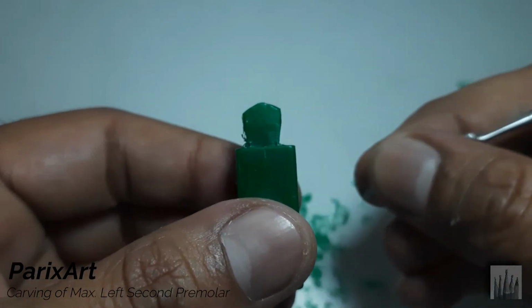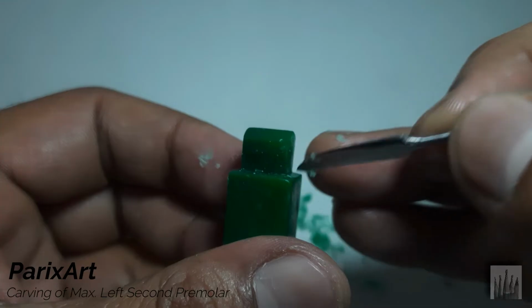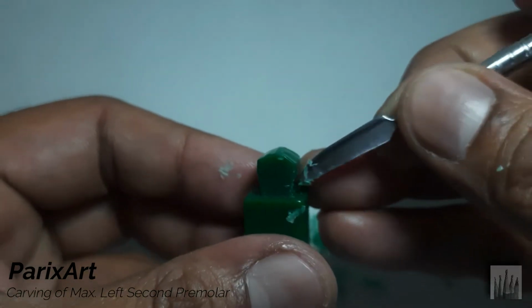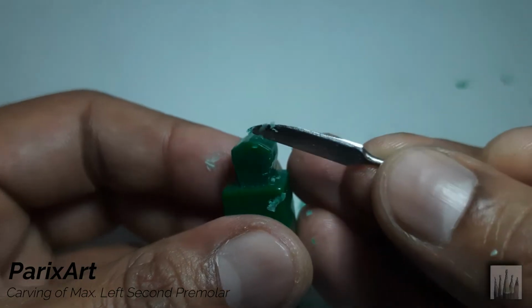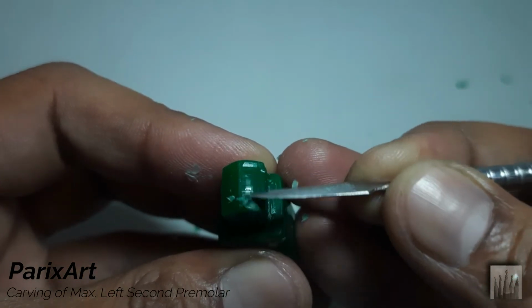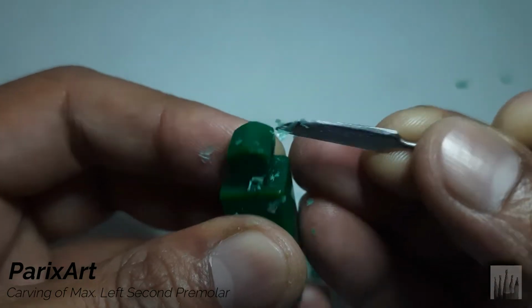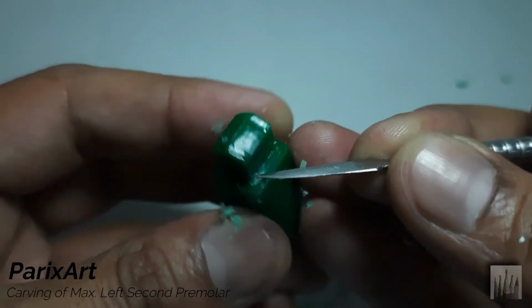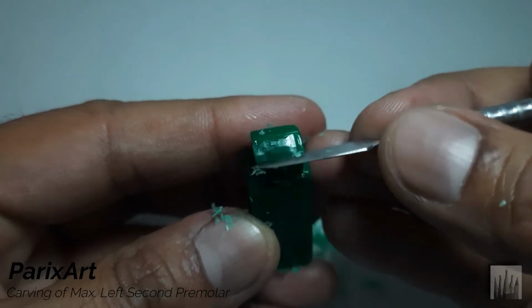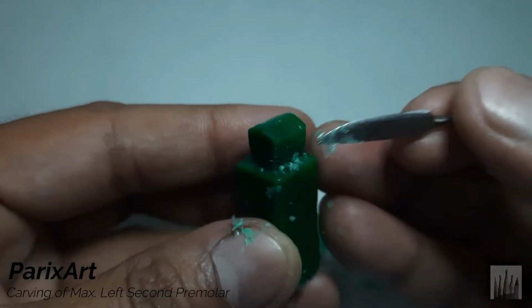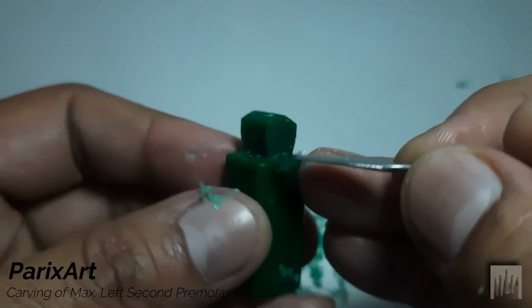See now? Just making the slopes in an even plane. Okay, now see the broad contact area and their level.